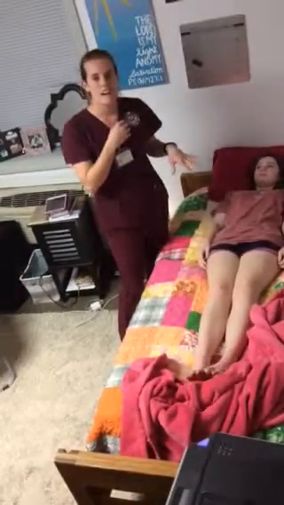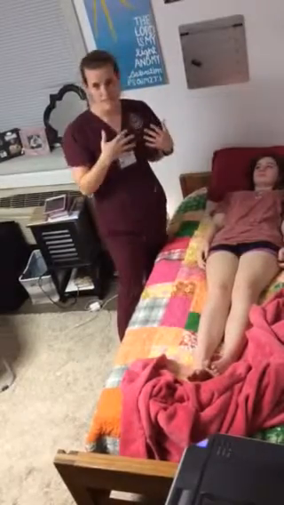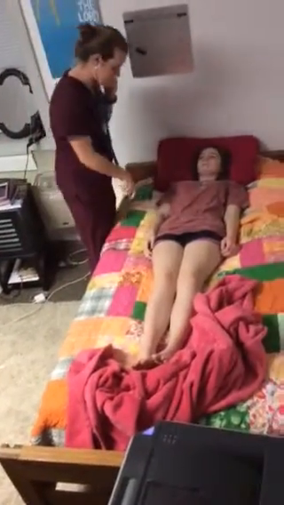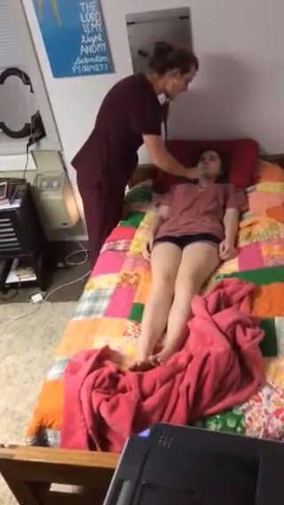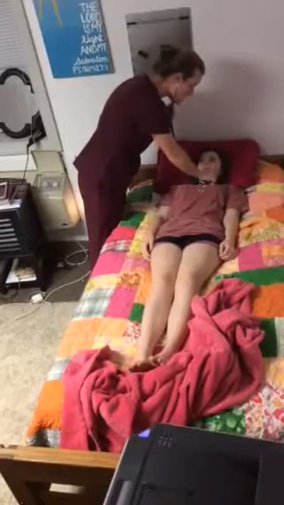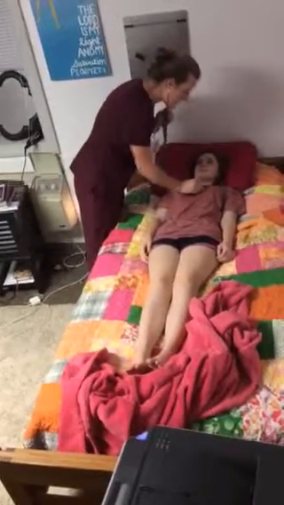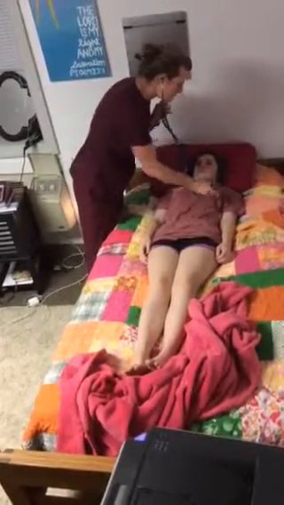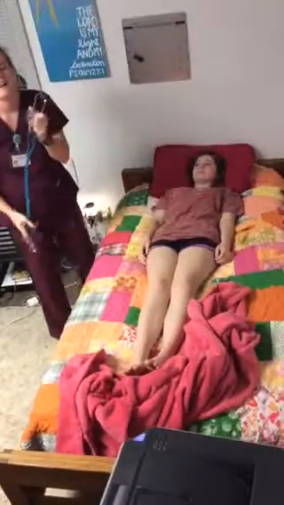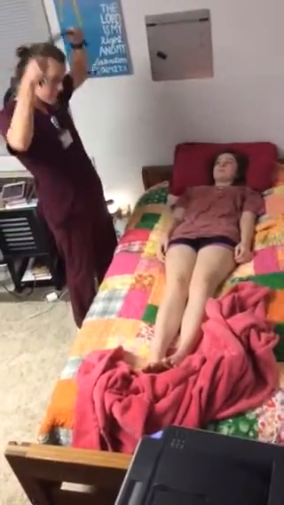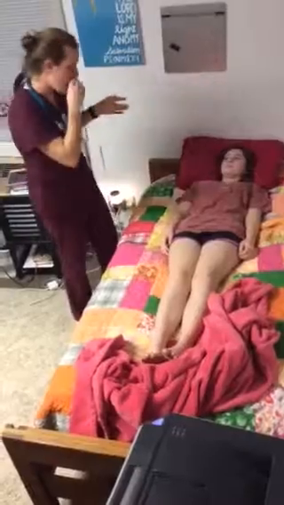Next, I would check her heart sounds in the 5 different regions. Get my stethoscope. Alright. So I would check aortic, pulmonic, Erb's point, tricuspid, mitral. And I'm just listening to make sure S1 and S2 are present and they're regular, which they are.